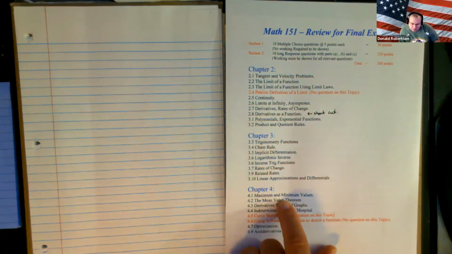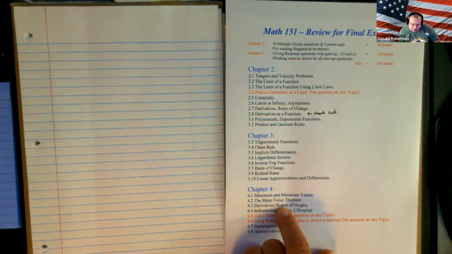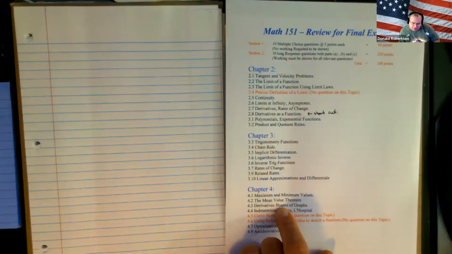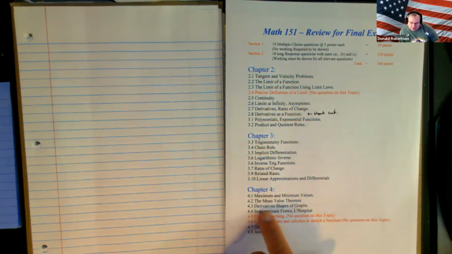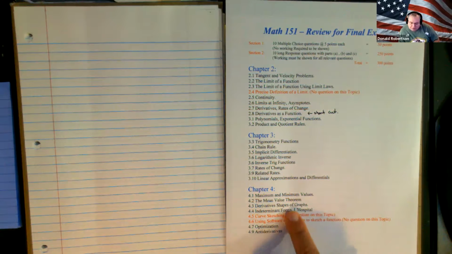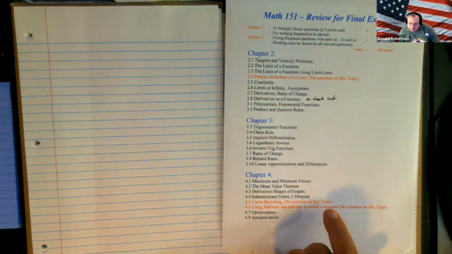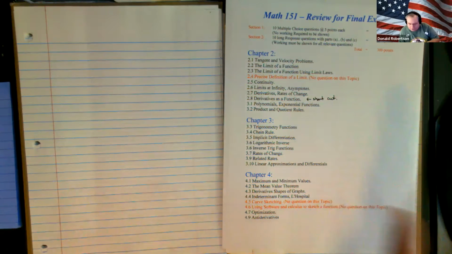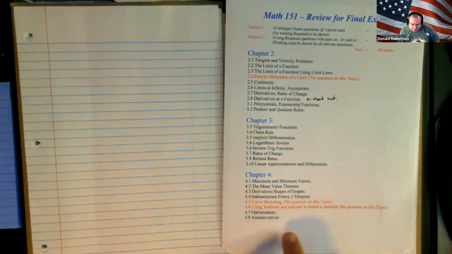How to find max and min values, the mean value theorem. How to find increasing, decreasing, local max and min. That's all first derivative stuff. And then concave up, concave down, and points of inflection. That's all in that group. L'Hopital. You won't be given questions where you're being asked to sketch the curve. They take forever. And you certainly won't be doing 4-6 as a question because Desmos does it for you.